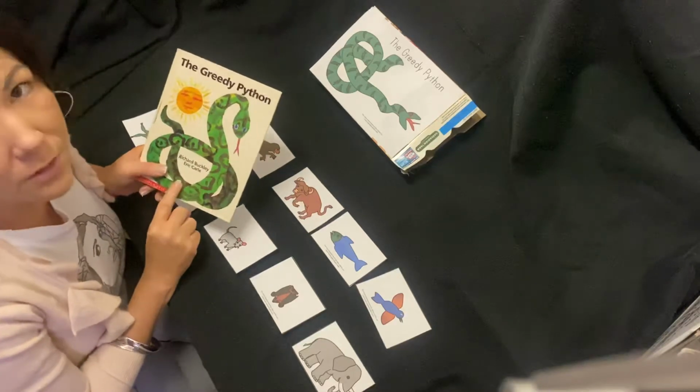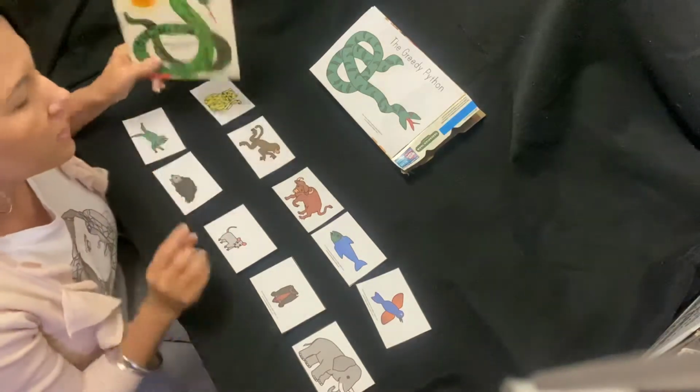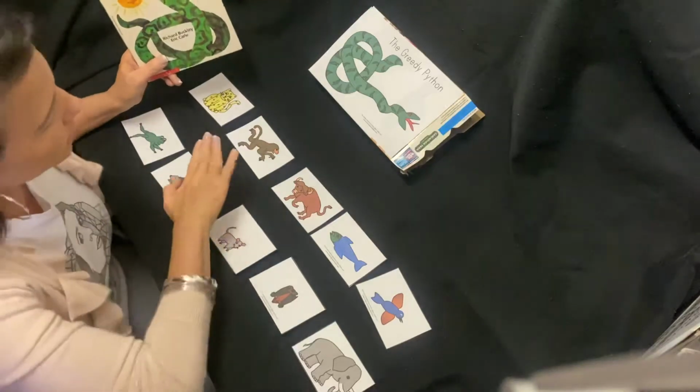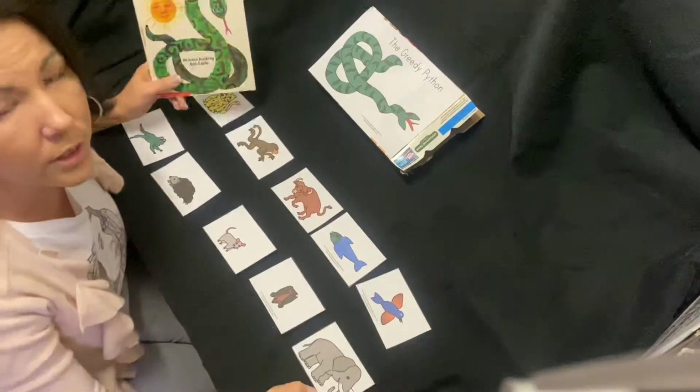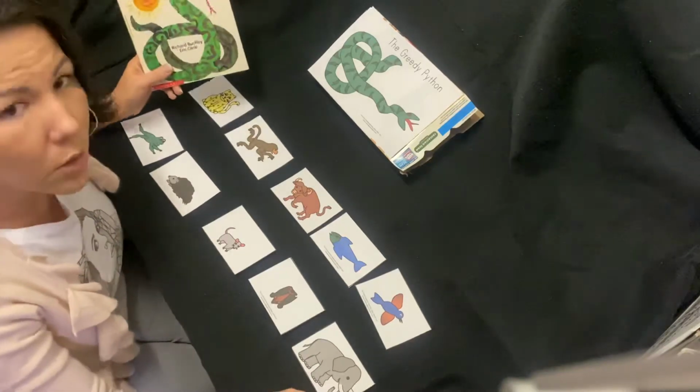If you didn't see that video or if you haven't read this book before, you might want to go back and read that first before doing this one. So here, what we're doing is we're retelling the story, The Greedy Python, and I've printed out these pictures of the animals that were in the story from makinglearningfun.com. So if you want to do this at home, you can do this at home.